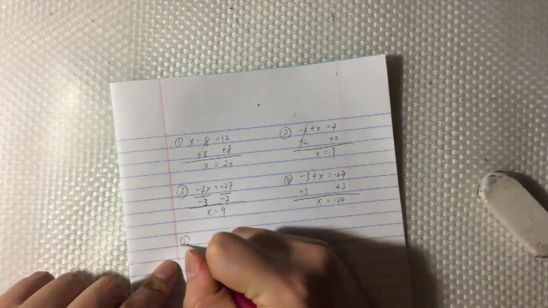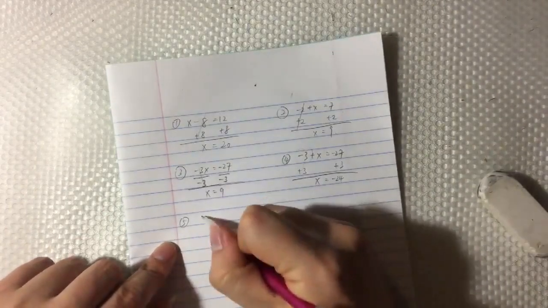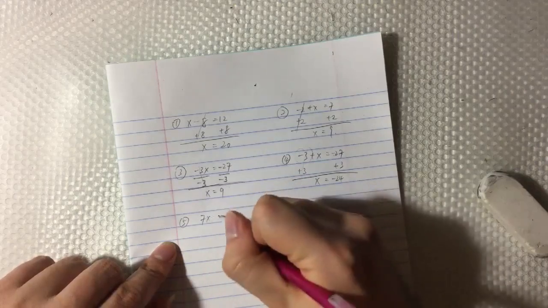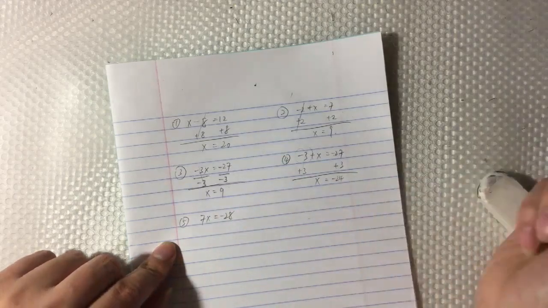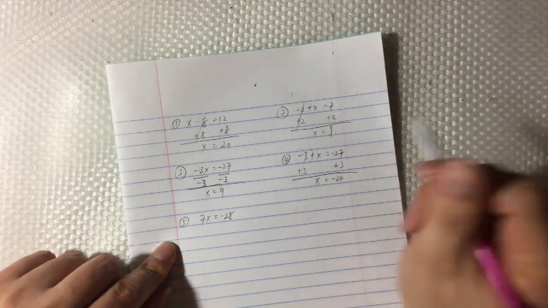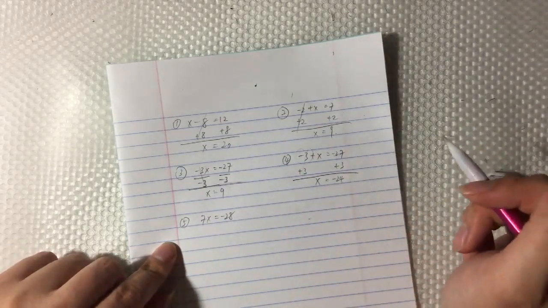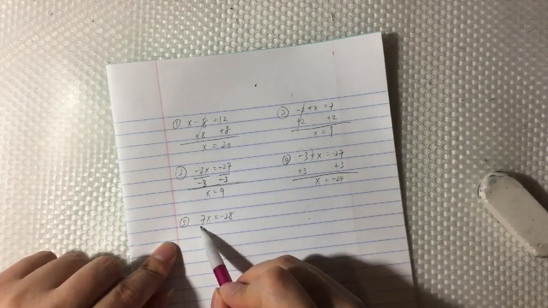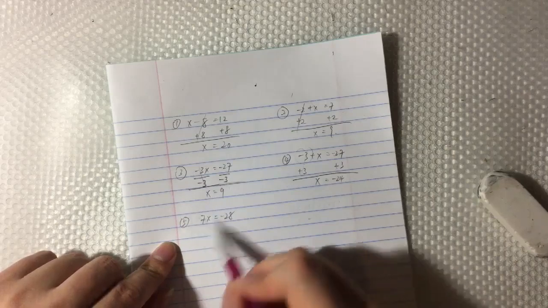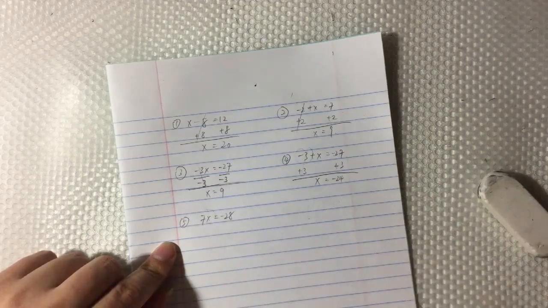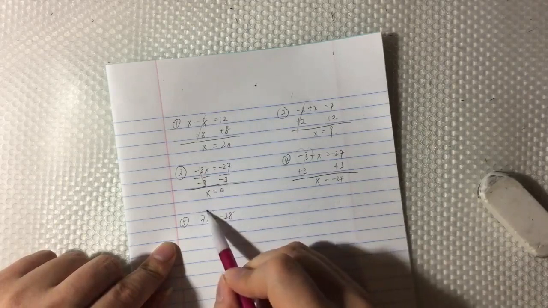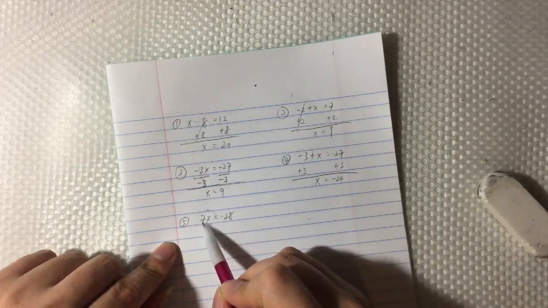Number 5. 7x equals negative 28. This number 7 is a coefficient of the term. 7 by itself is not a term. 7x is a term, and 7 is the coefficient of the term.